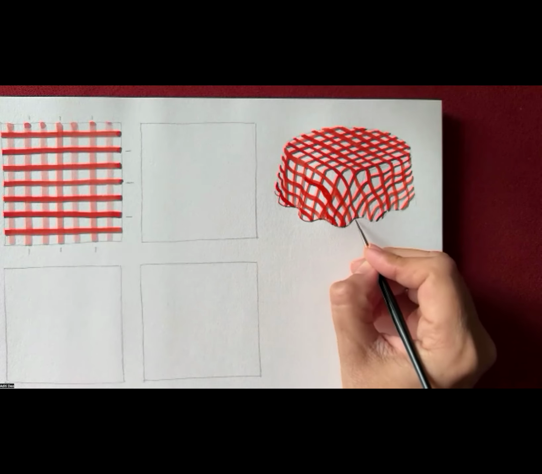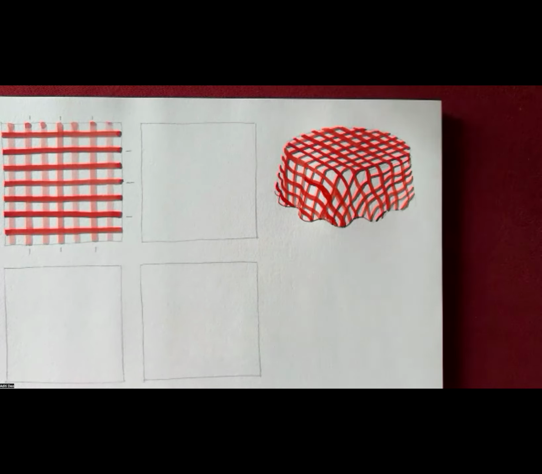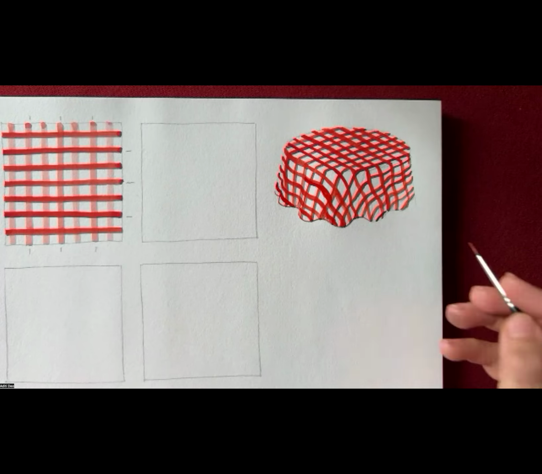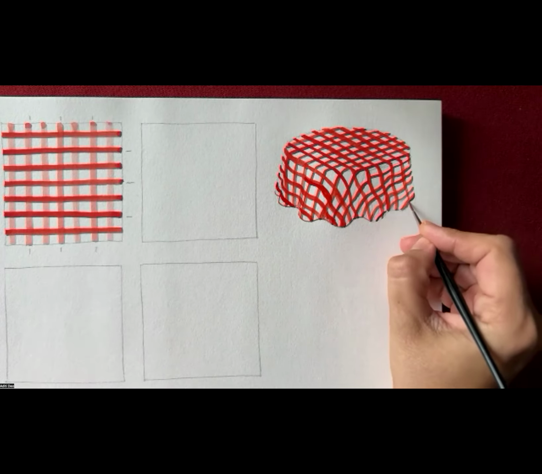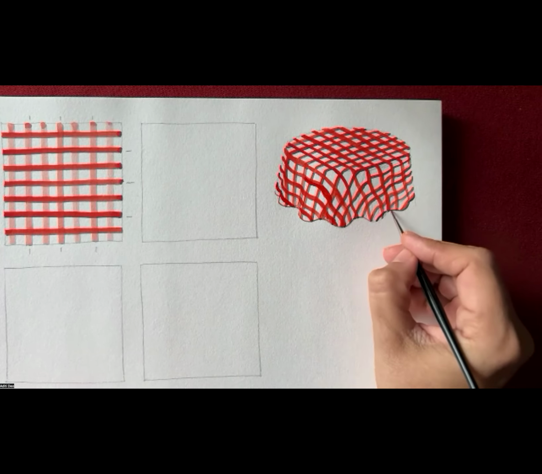Now we won't do shadows on this today. Aditi, little slower, still managing the crisscross lines. No worries, no worries. I'll finish it and then I'll wait.